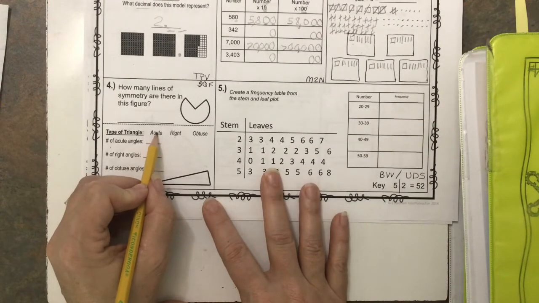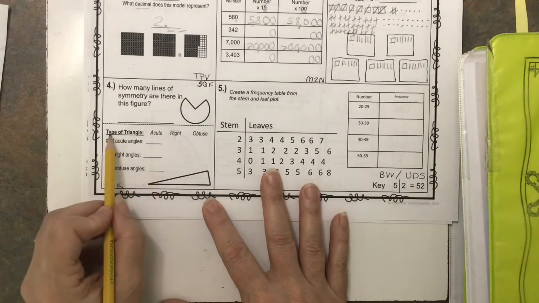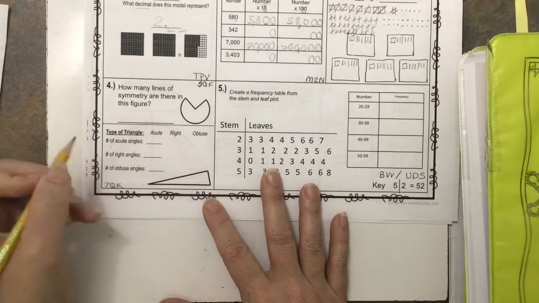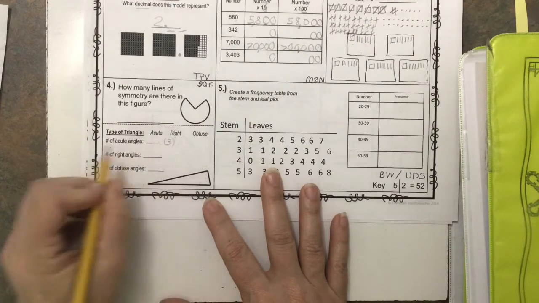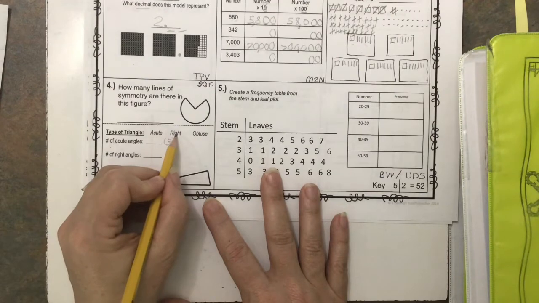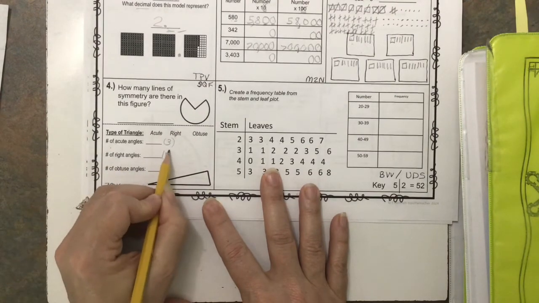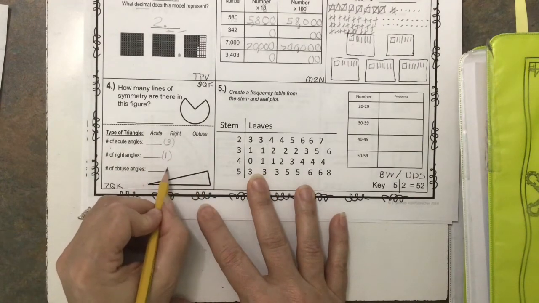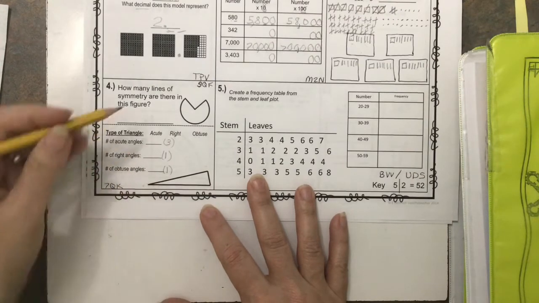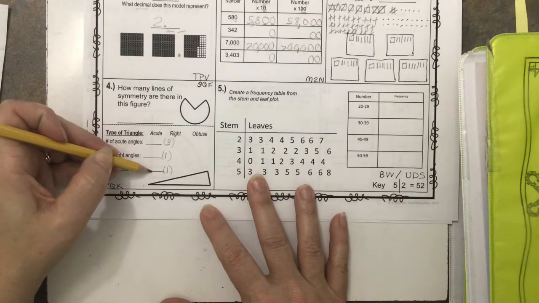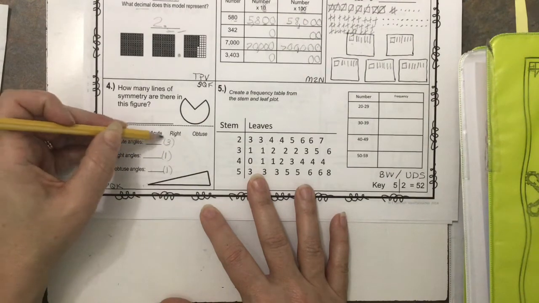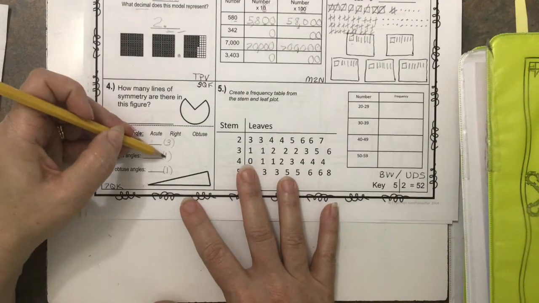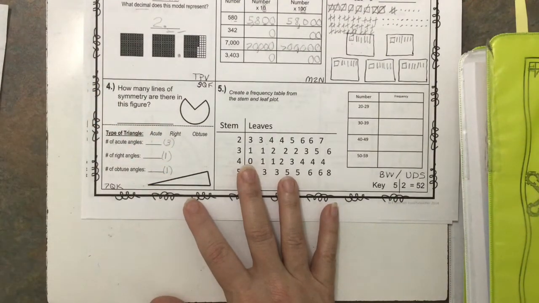Then you're going to go back and you're going to circle one of these words. What type of triangle is this? If it is an acute triangle, you will need 3 acute angles, okay? If it is a right triangle, you will need 1 right angle. If it is an obtuse triangle, you will need 1 obtuse angle. You're going to count and see how many you have. If you have 3 acute angles, you're going to circle acute because this is an acute triangle. If you have 1 right angle, you're going to circle right because this is a right triangle.